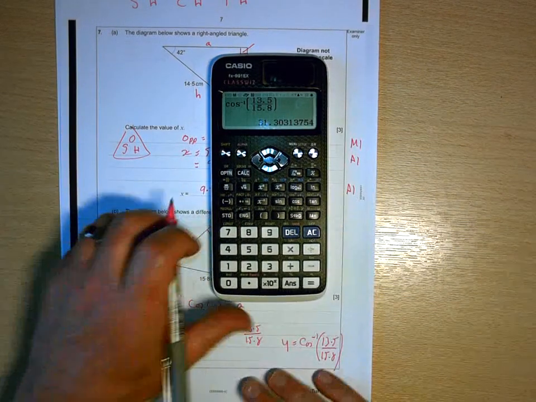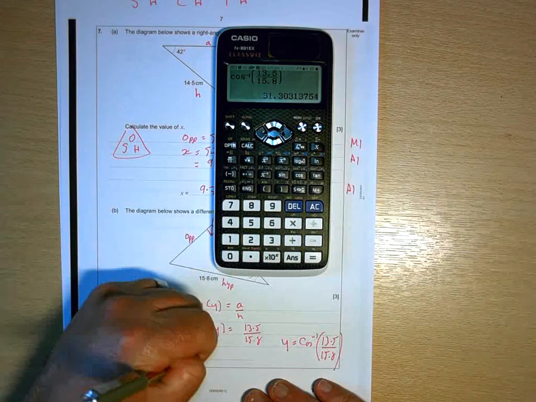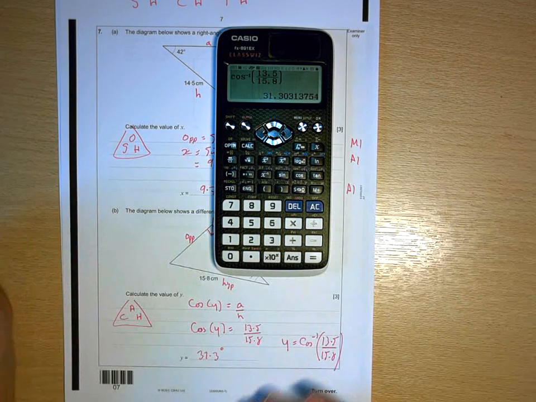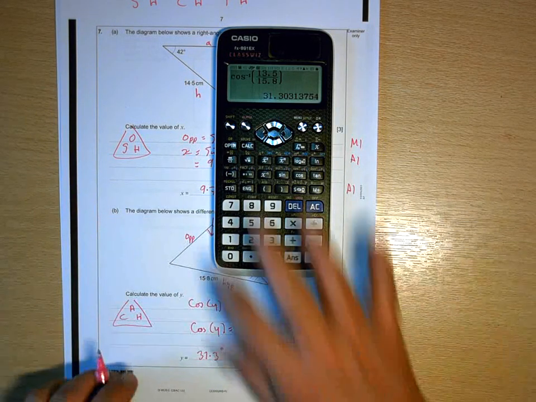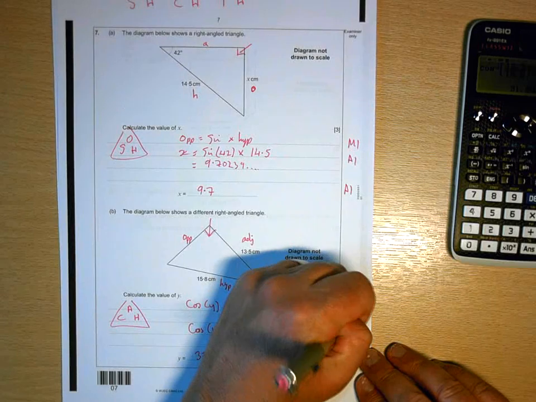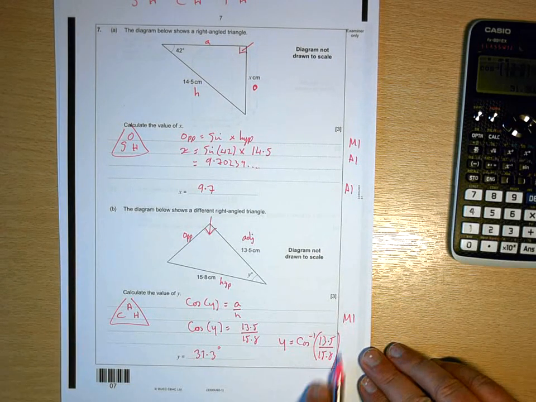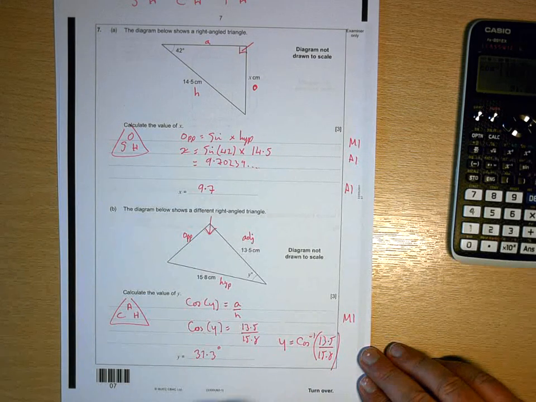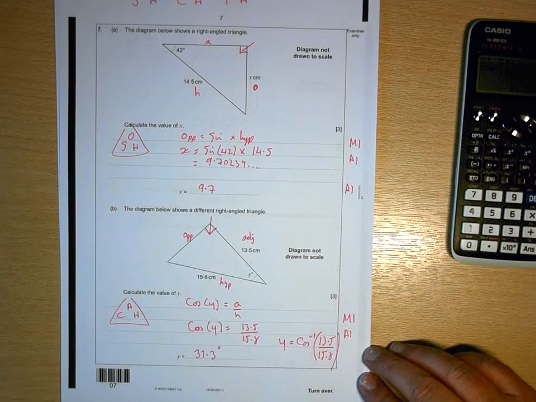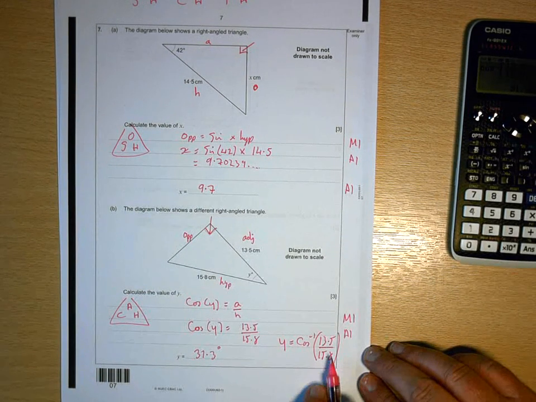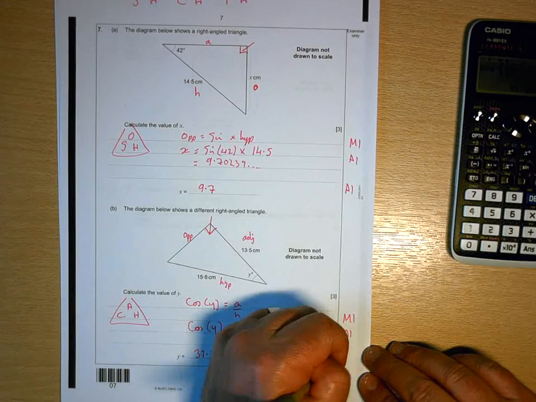So I'm going to go 31.3 degrees because it's an angle. So same again, method mark for the cos minus 1 A over H. A mark for getting all the numbers the right way around, not with the 15 over the 13, and then an A mark for your correct final answer.